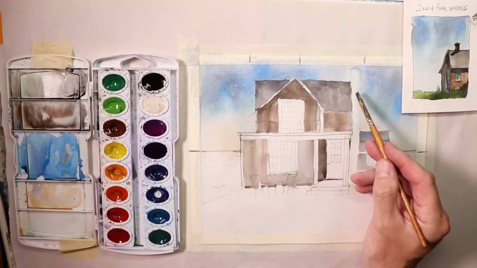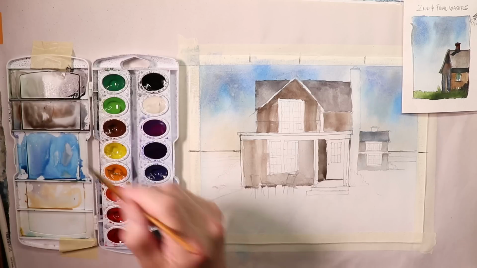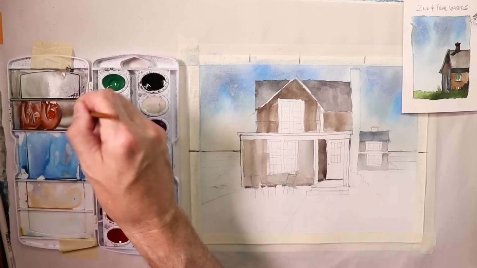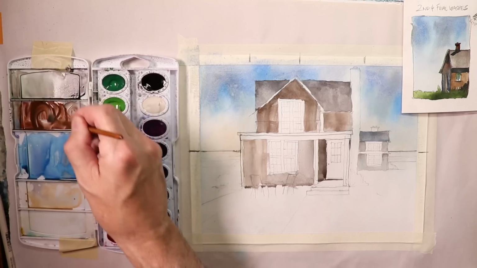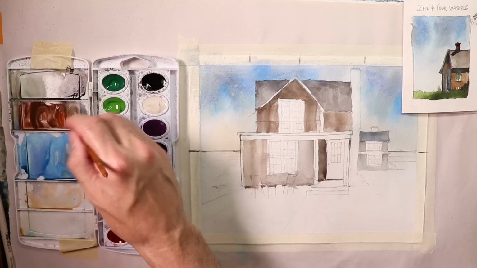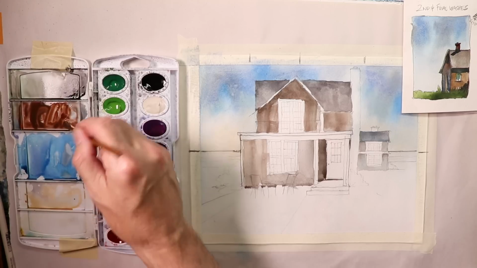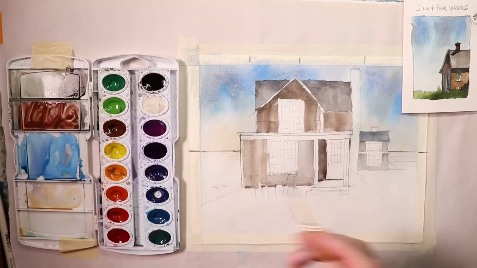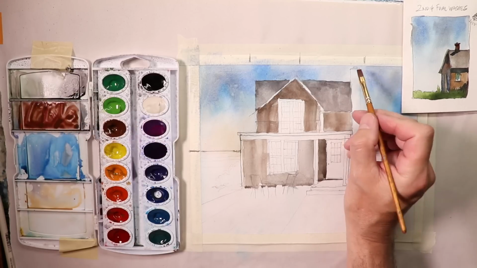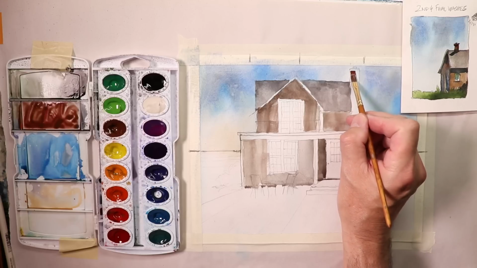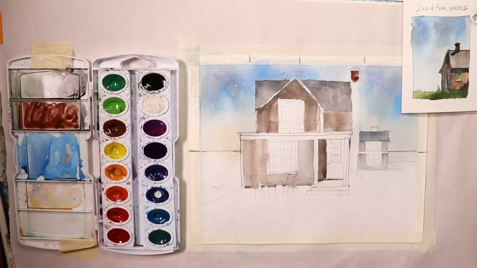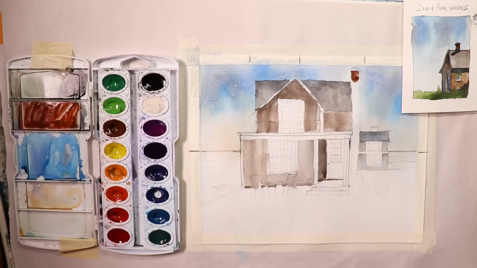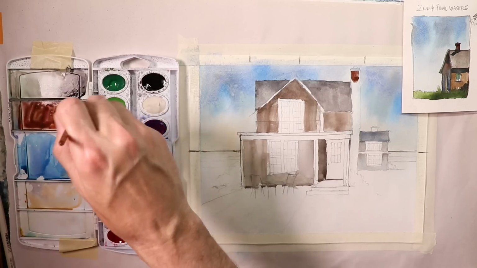So we have some chimney here. It's a little more red. Let's add some red over here. Some orange. Okay, so there we have some red and some orange. That's some good brick looking color. And let's do that. Let's see how that looks. I think we need a little more orange, a little more red.